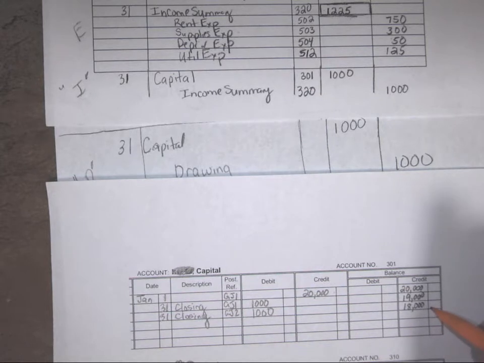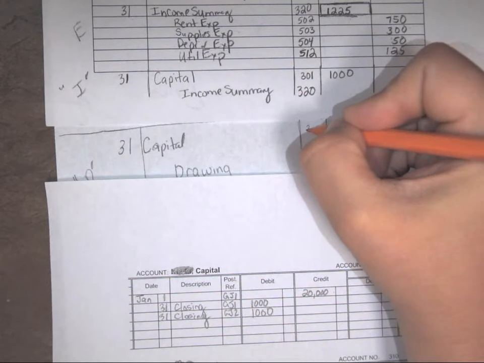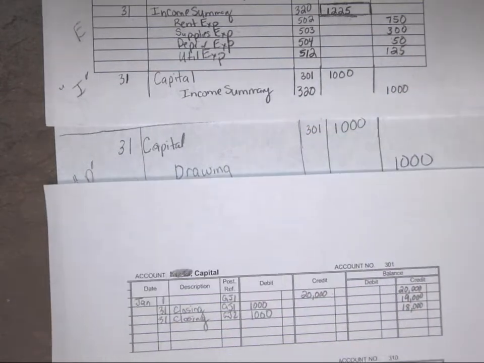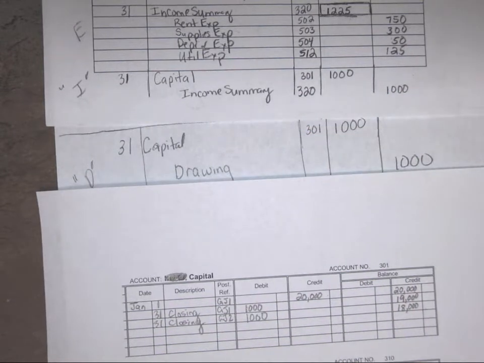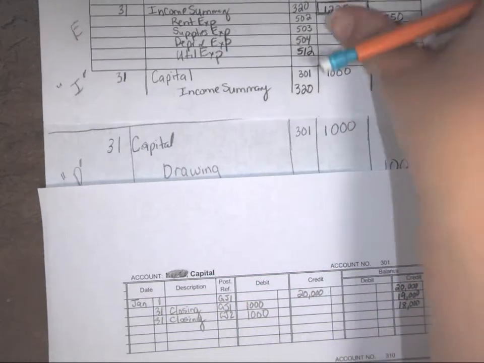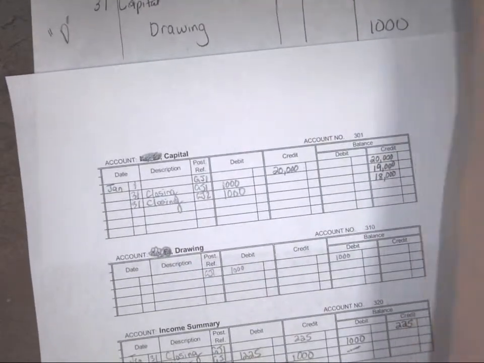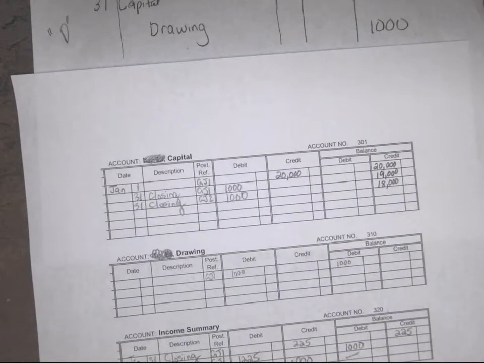And what I have is the 301, so I'd come back up here, put in that 301, and then I have that drawing account that I'm looking at.